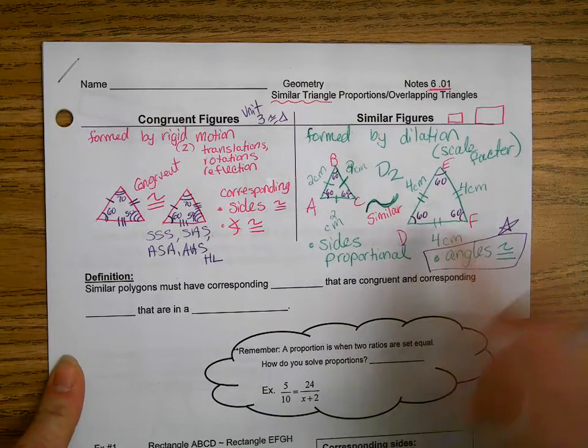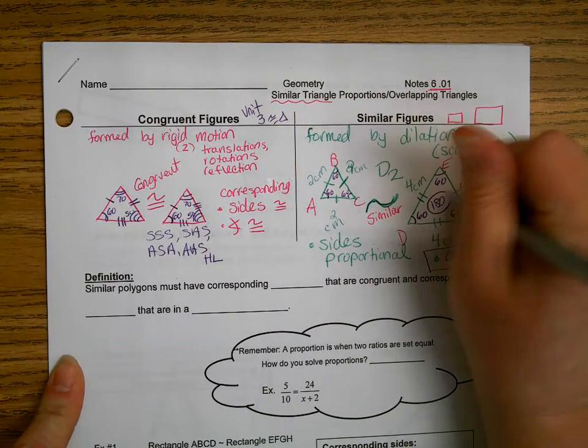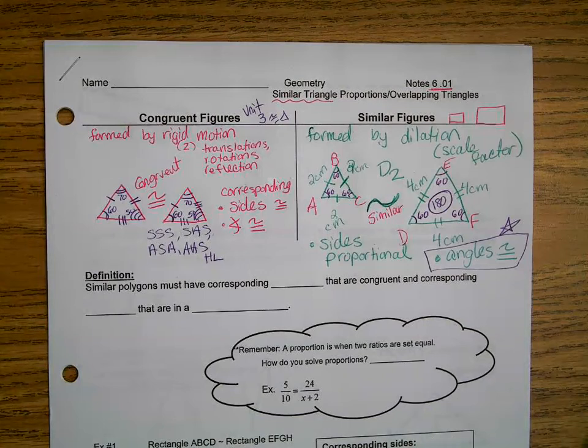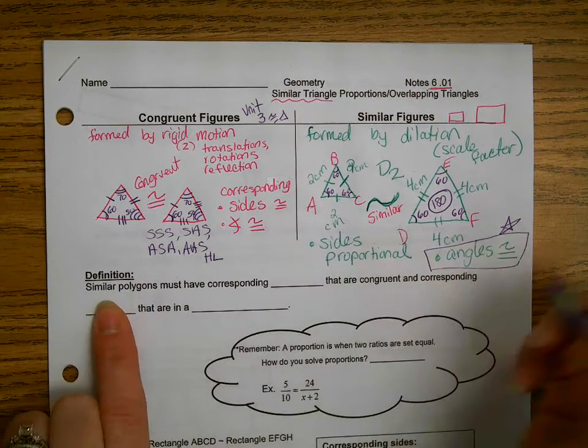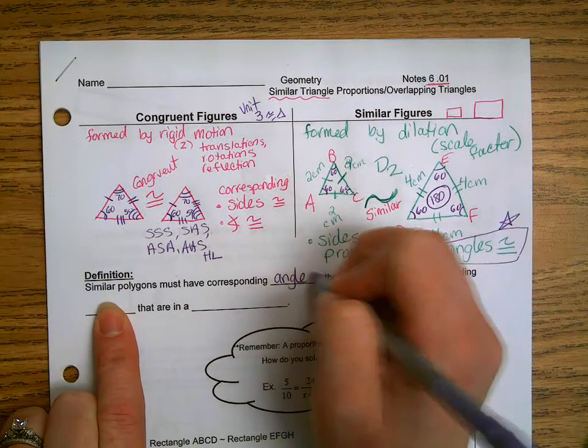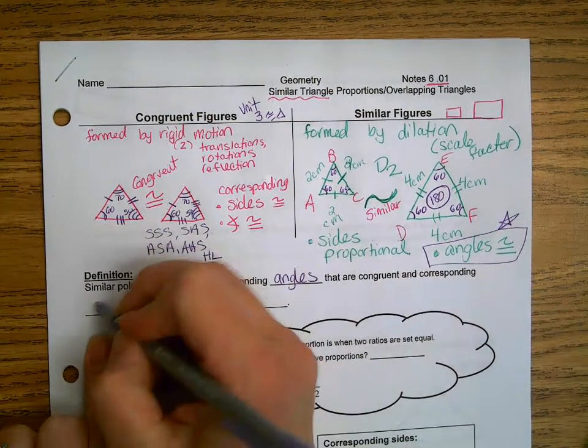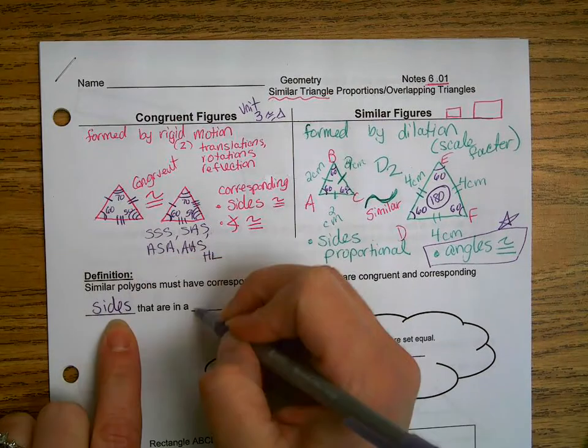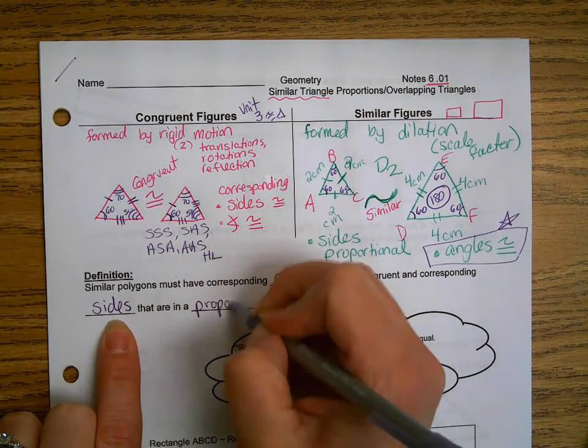Okay? Because angles in a triangle, their sum will have to stay as 180. If we doubled them, then it wouldn't add to 180 anymore. Okay? Similar polygons must have corresponding angles that are congruent and corresponding sides that are in a proportion.